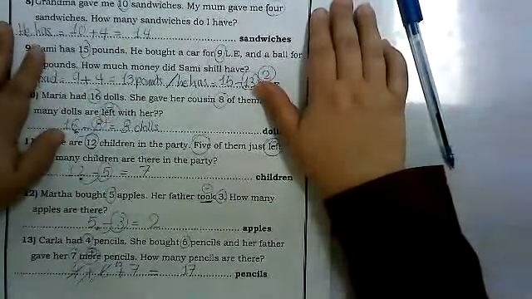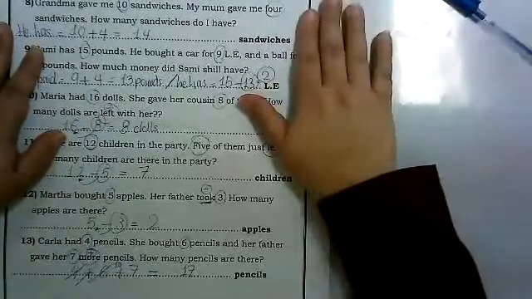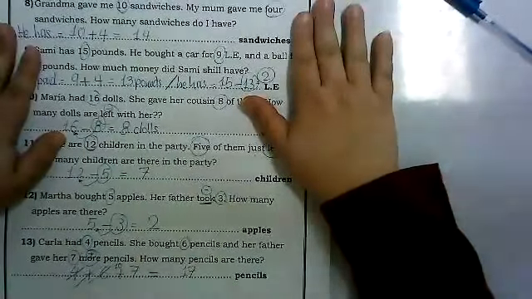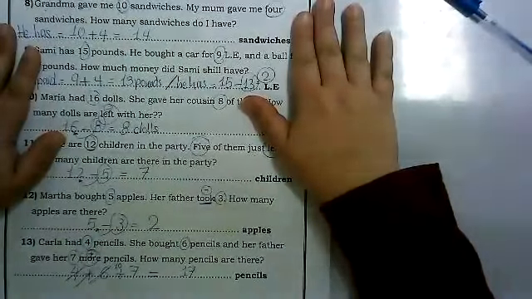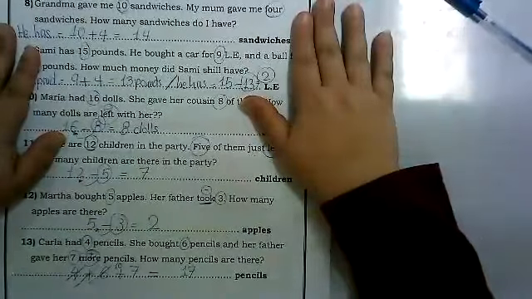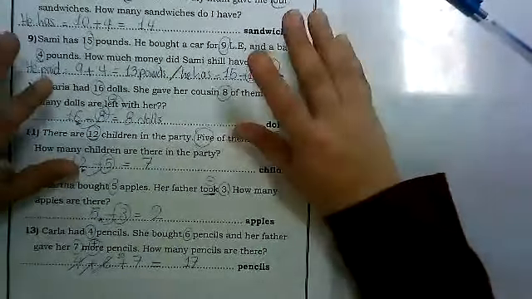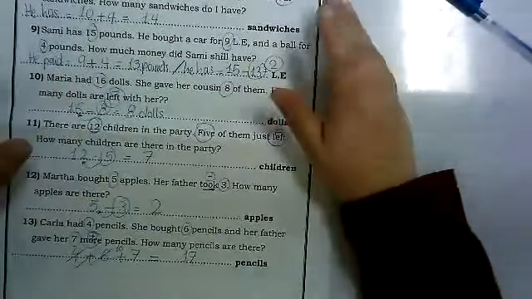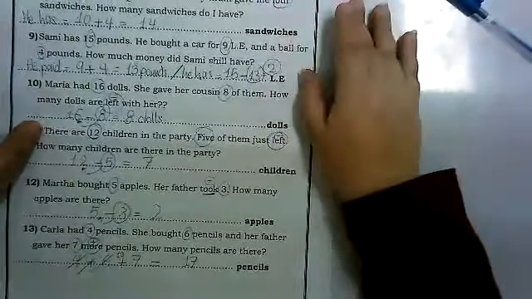I hope you can understand this. I hope this video will help you to understand. Again, when you do subtraction, you have to write the bigger number first, and you have to count after the smaller number, because subtraction means taking away, and your money is getting less and less, smaller and smaller. I hope you can understand this.